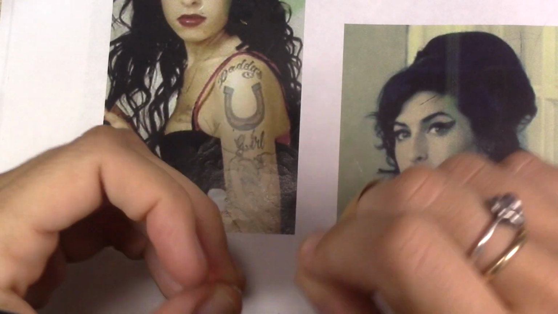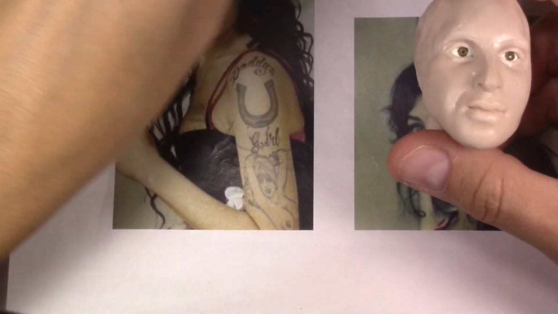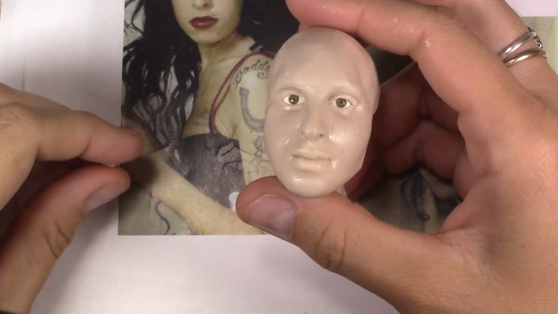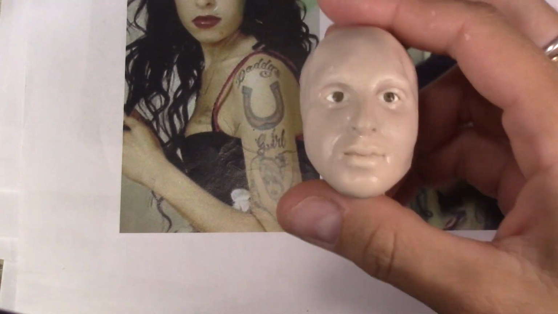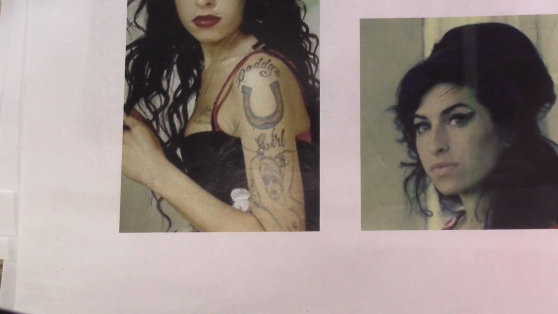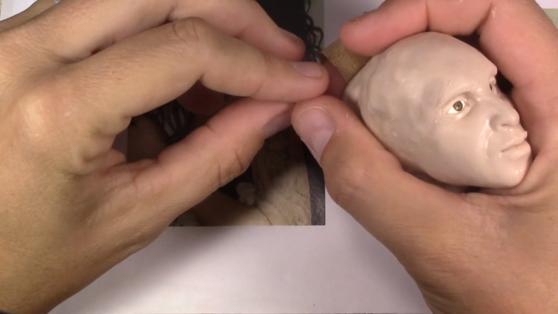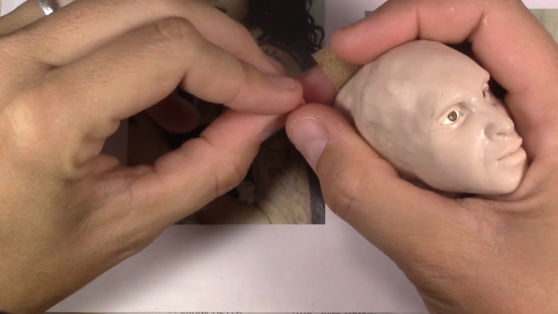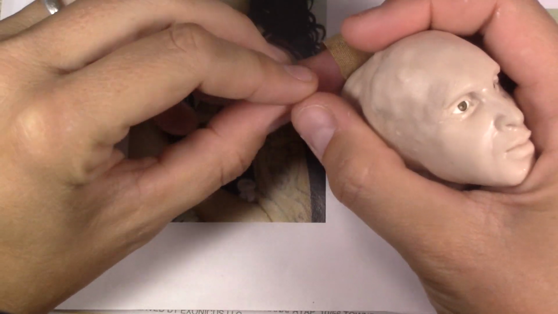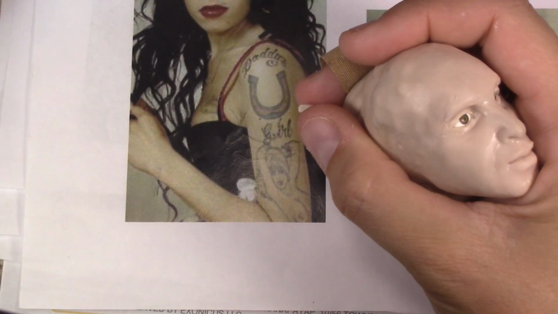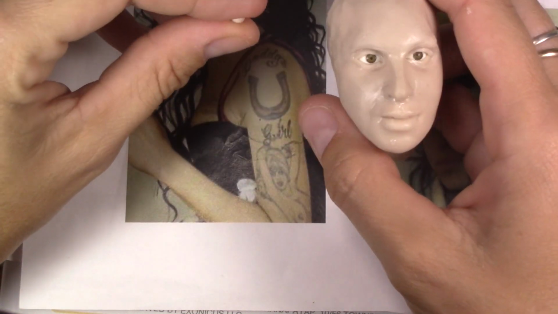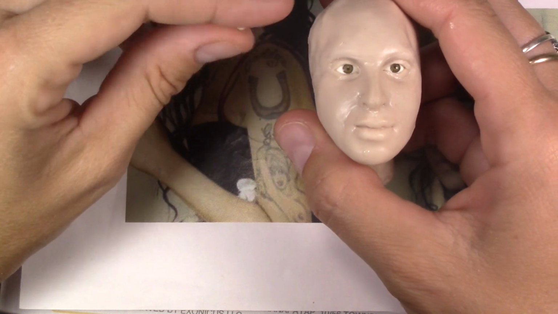Okay, so I am going to do the other side, and I'm going to fast forward so it doesn't get too boring for you guys to see, because I'm gonna do exactly the same thing here, and there's no need for you guys to watch all over again in slow motion. That is the normal motion for sculpting. It is slow.